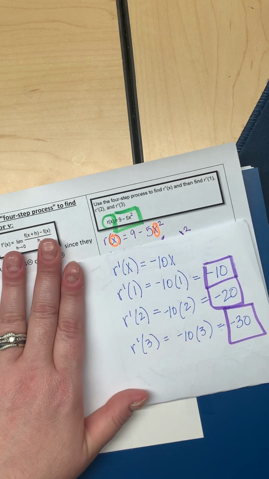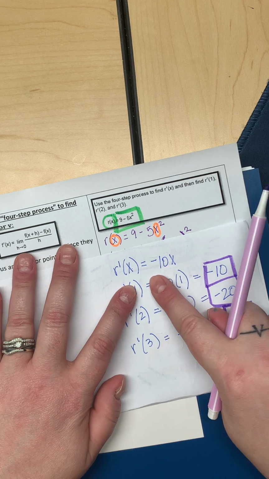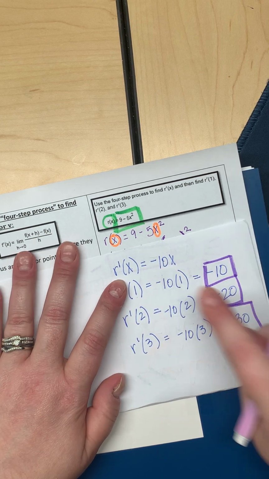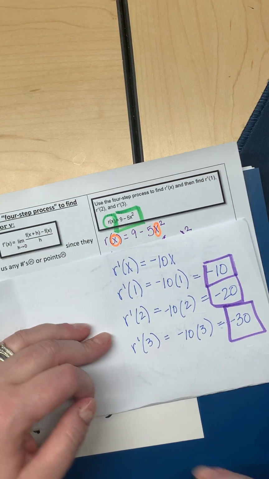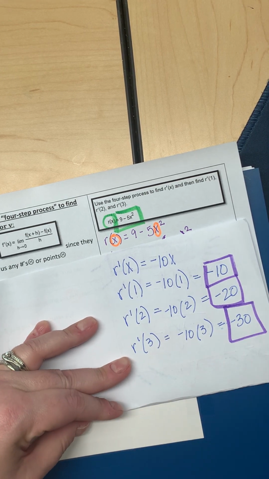Woohoo! Okay, so technically you didn't know it, but we just found the derivative, or the slope of the tangent line. Whoa. Okay. Gracias.